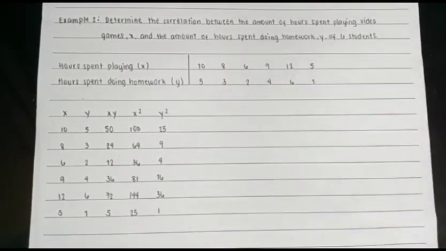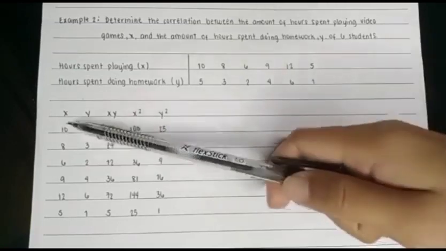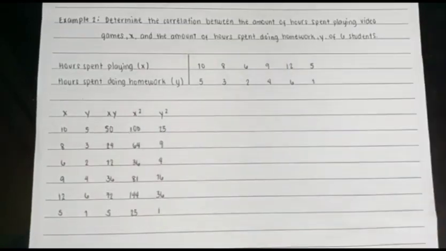After that, we get the sum of each column. Let's start with x. We simply add them all to get the sum, starting with the values of x. So, 10 plus 8 plus 6 plus 9 plus 12 and plus 5. And that will be 50.